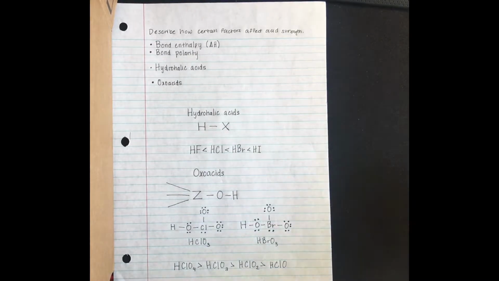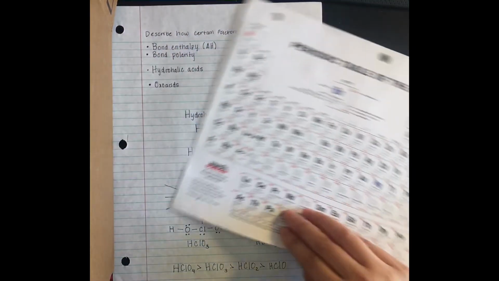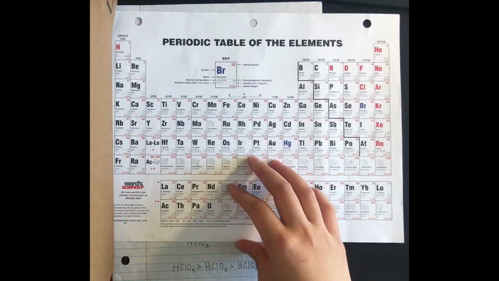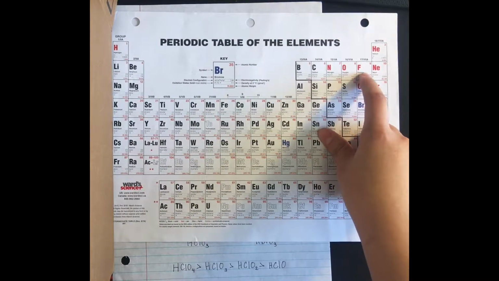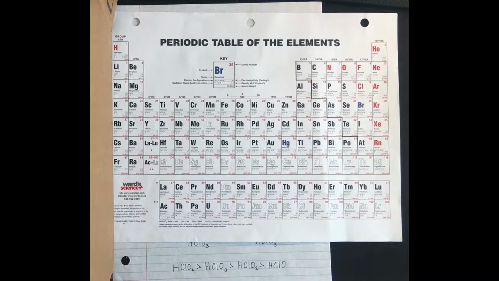Of the hydrohalic acids, hydrofluoric acid has the greatest bond enthalpy, meaning that the hydrogen and fluorine bonds are stronger, so more energy is required to break the bonds. So this makes hydrofluoric acid a weak acid.